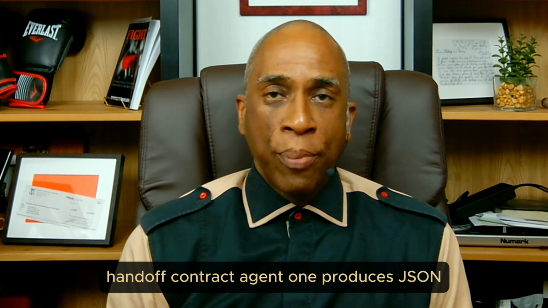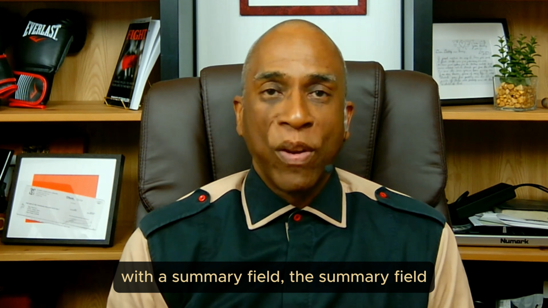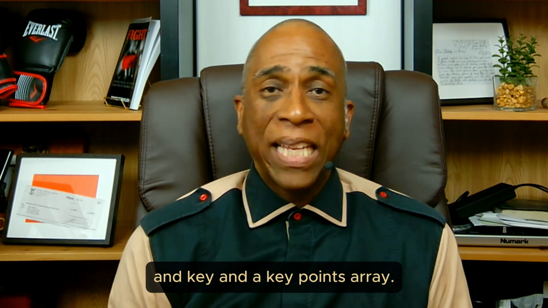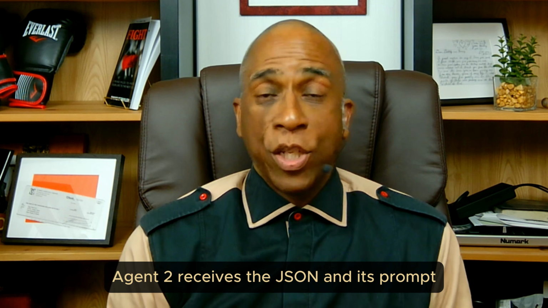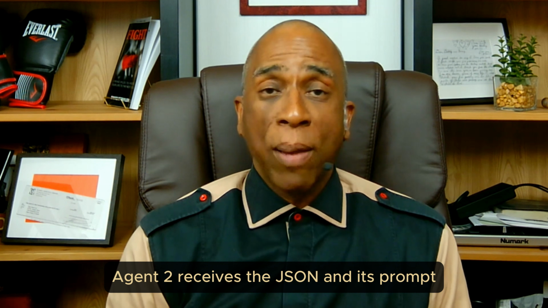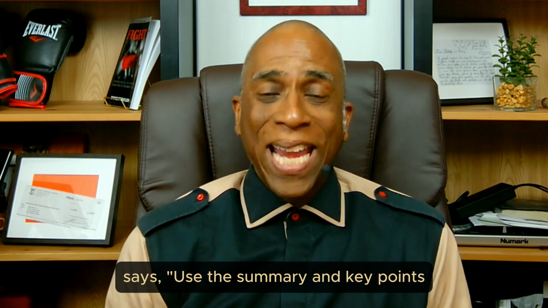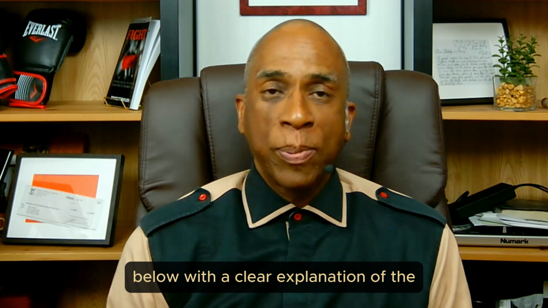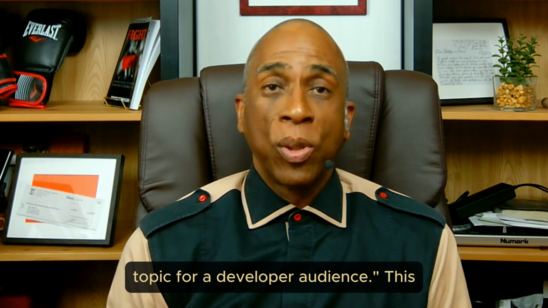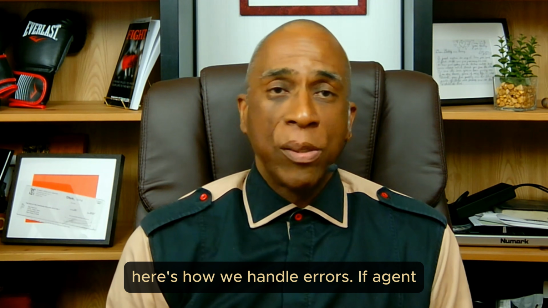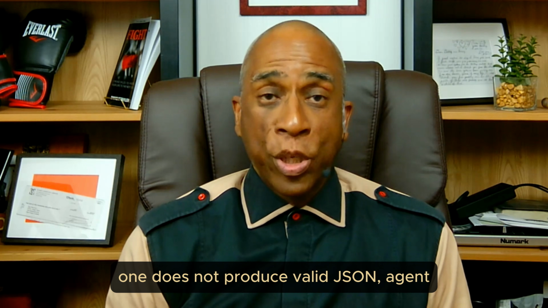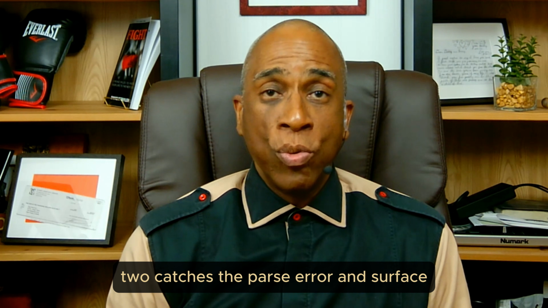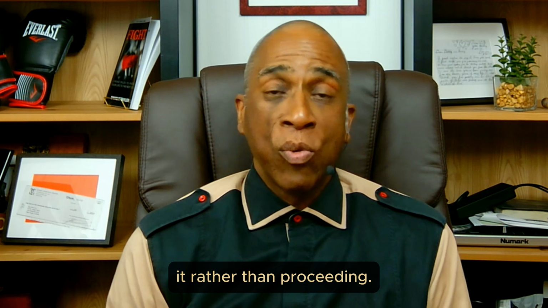The handoff contract: Agent 1 produces JSON with a summary field and a key points array. Agent 2 receives the JSON, and its prompt says, use the summary and key points below to write a clear explanation of the topic for a developer audience. Here's how we handle errors. If agent 1 does not produce valid JSON, agent 2 catches the parse error and surfaces it rather than proceeding.